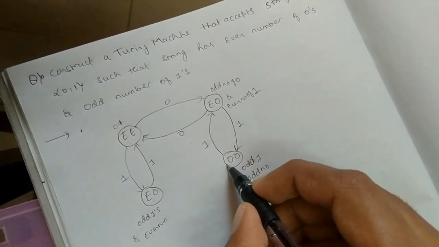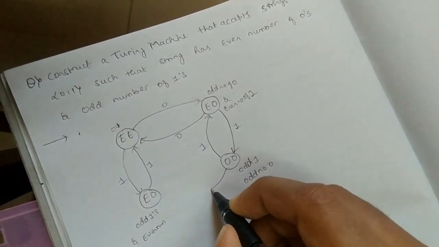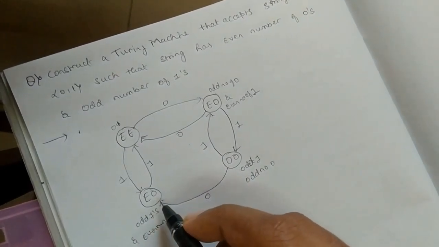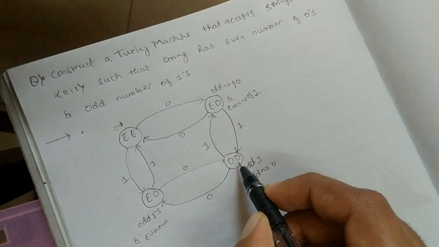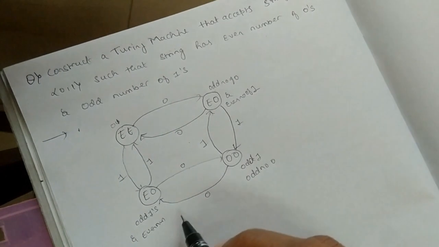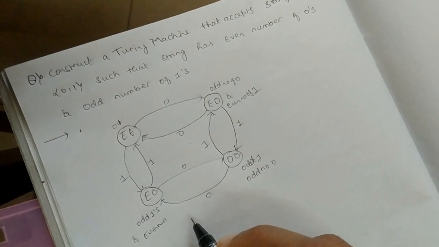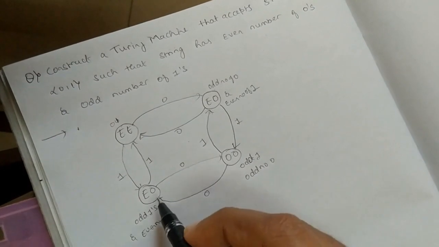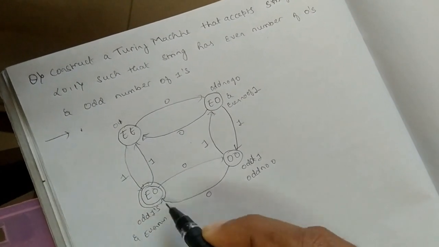In this state we have an even number of zeros, so if we add 0, we will move to the next state where there is an even number of zeros and an odd number of ones. From here again, if we have 0, we will move to the state where odd number of zeros and odd number of ones will be there. This is the automata with four states. Here we need an even number of zeros and an odd number of ones, so this state can be considered as the final state.